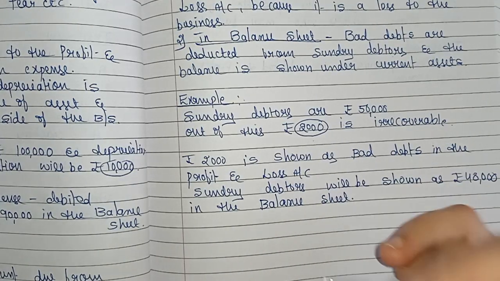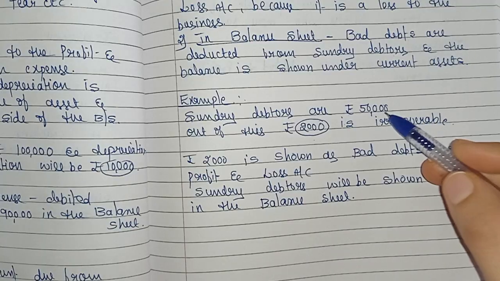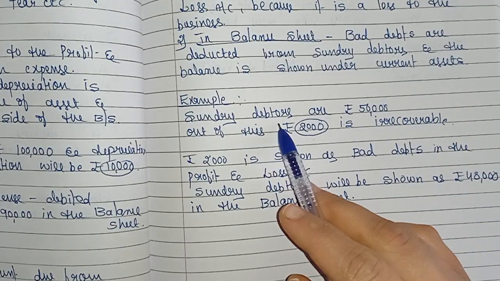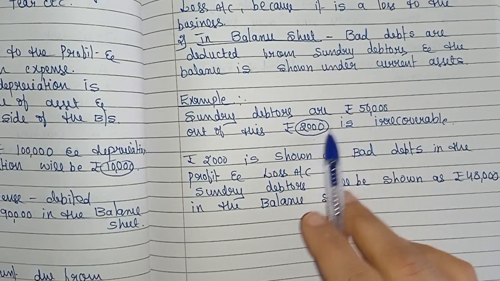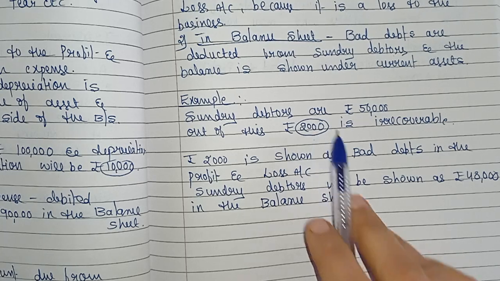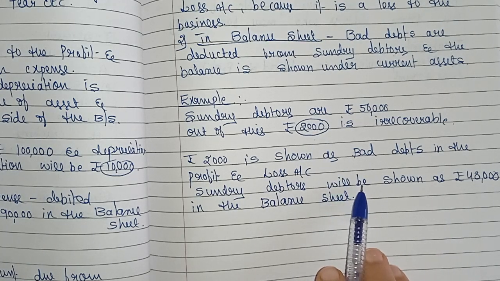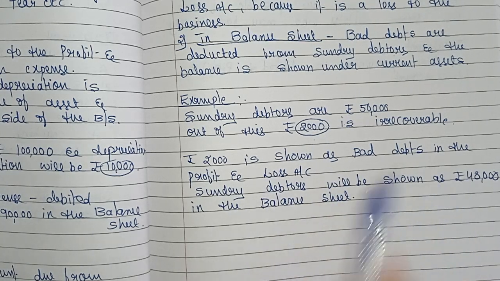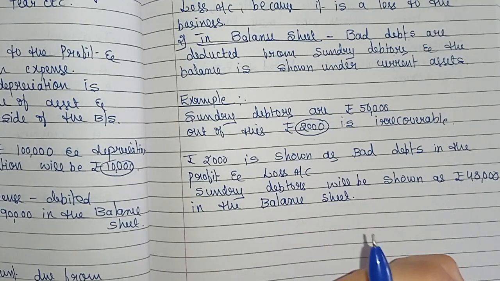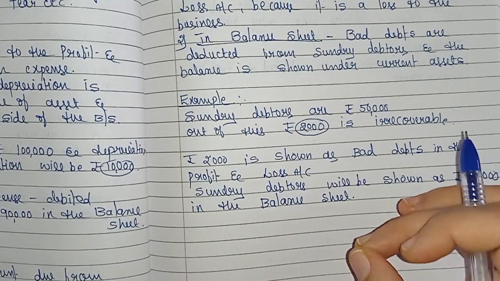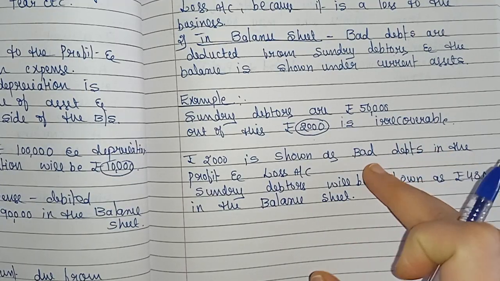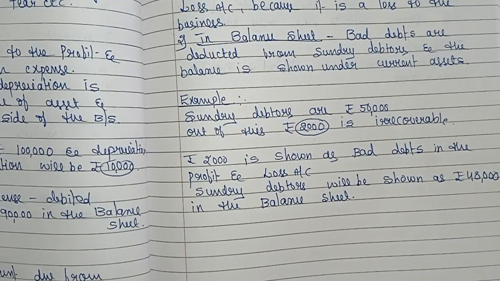So bad debts reduce the value of sundry debtors. Here actual sundry debtors are 50,000 but bad debts are rupees 2,000, means the amount shown in the balance sheet as sundry debtors is rupees 48,000. Means bad debts reduce the value of sundry debtors. They are shown by deducting from the debtors under current assets.